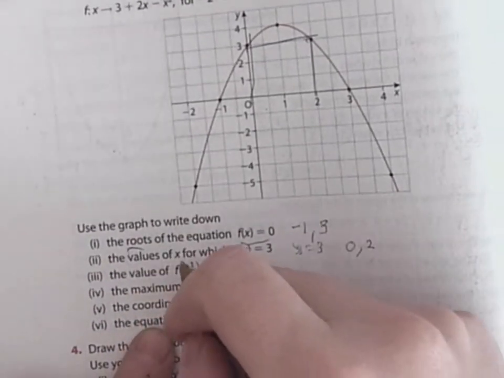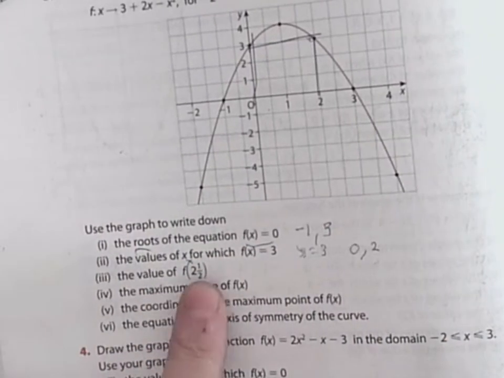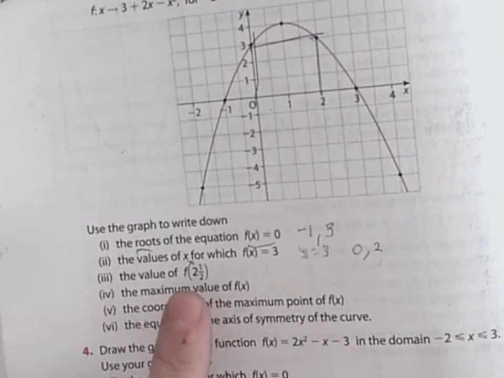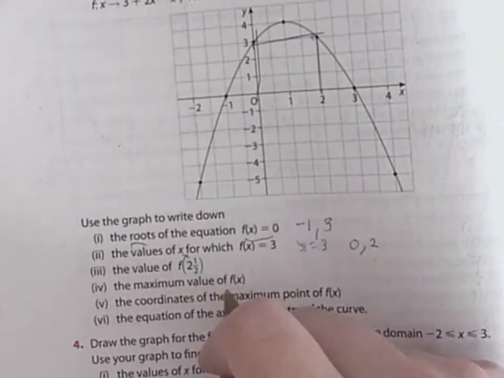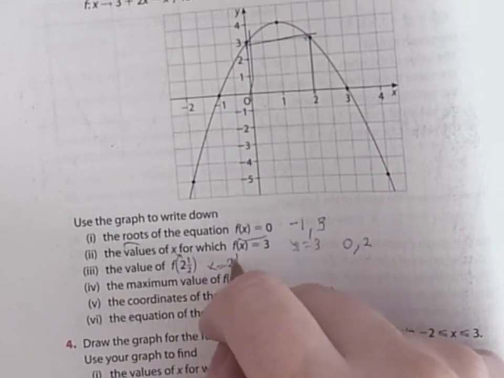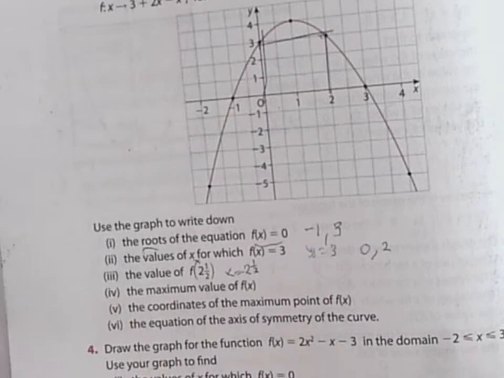The value of f of 2.5. Now we haven't seen one like this before in any of these questions. We normally have f of x. When the number 2.5 is inside the bracket, that means it's x. So they're telling me x is equal to 2.5. If they tell me x, they're asking me for y.